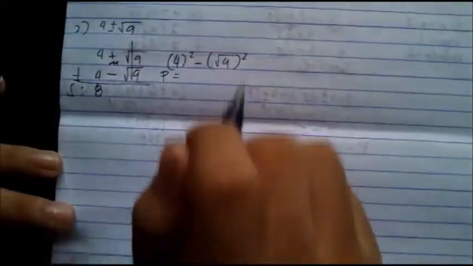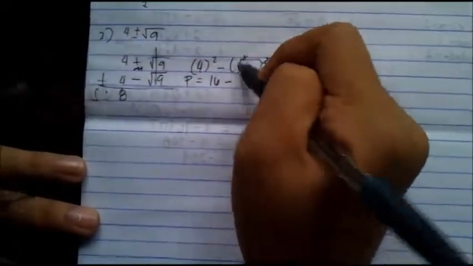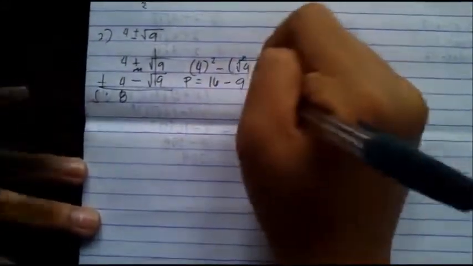Then, to get the product is 4 squared minus square root of 9 squared. So, for the product, 4 times 4, 16. 4 squared it is. Minus, for the square root to disappear since it has an exponent, the exponent and the square root cancel. So, minus 9. So, 16 minus 9 equals 7. So, the sum of 4 plus minus square root of 9 is 8. Then, the product is 7.